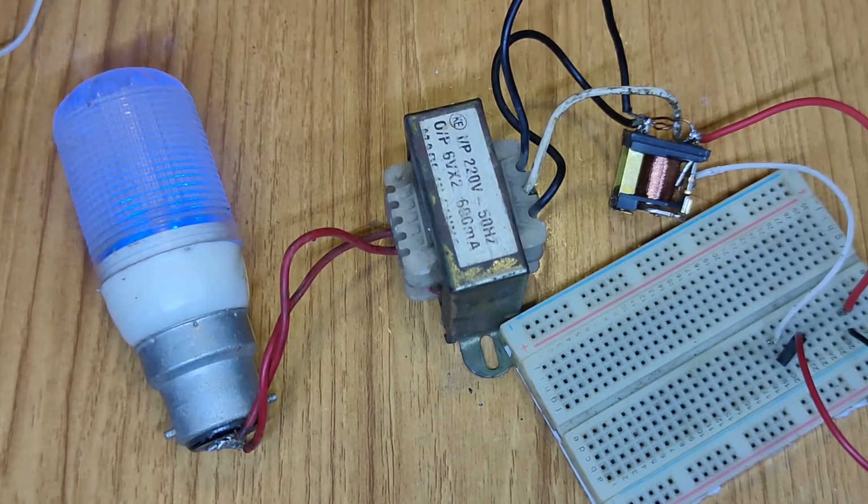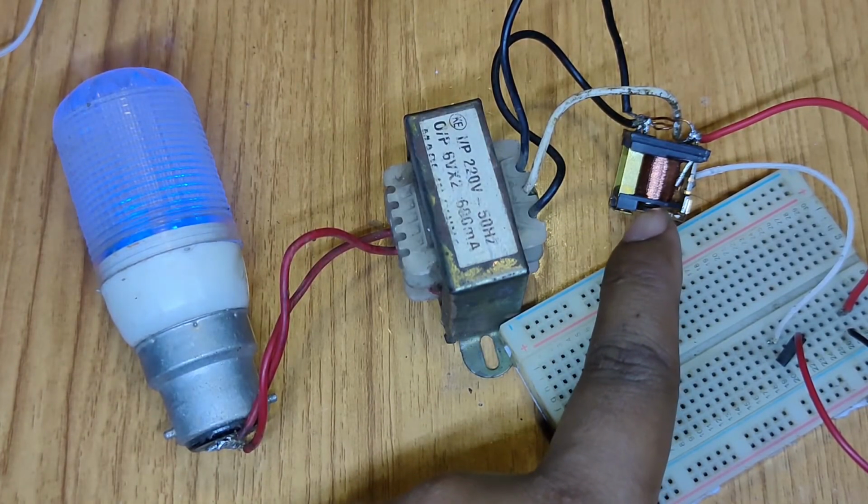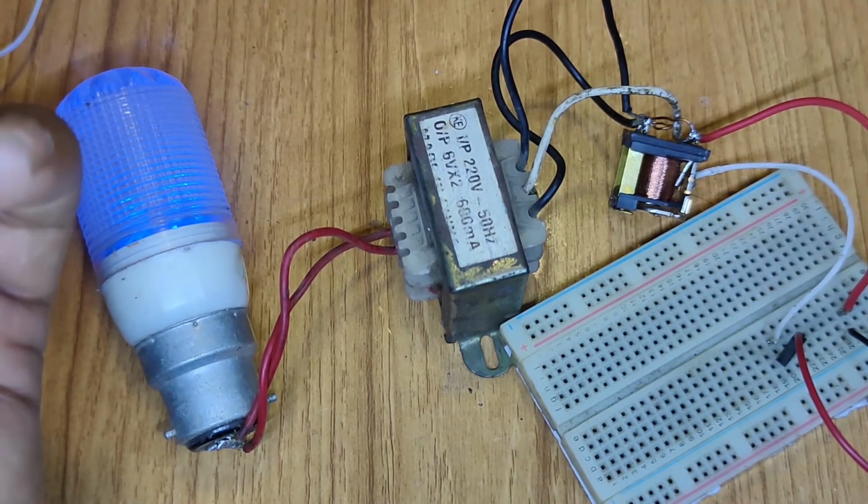Next video I will show you how to make a wireless charging system using this oscillator.